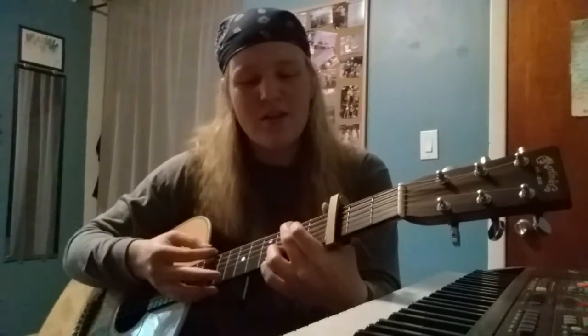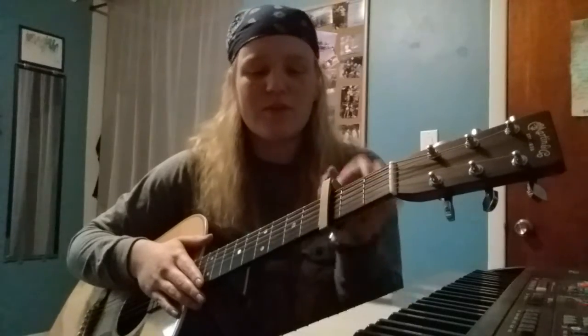Which, the funny thing about B flat, it's a very tricky key to play, but it's actually one of the easiest keys to sing in vocally, so that's just your little random tip of the day. There you go. That's B flat. That would be the 3rd fret in the key of G.